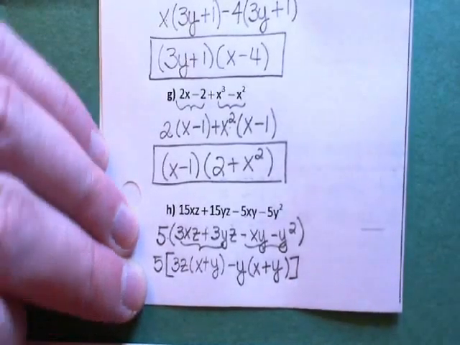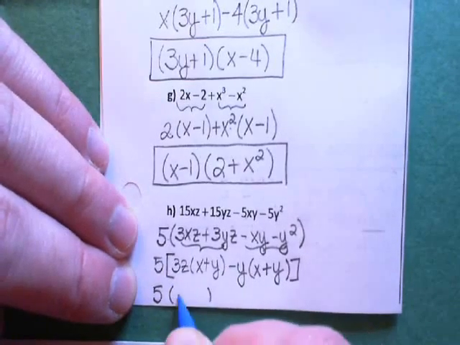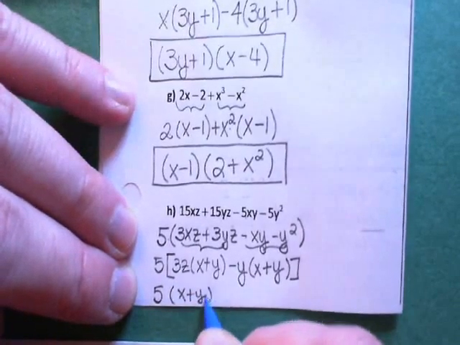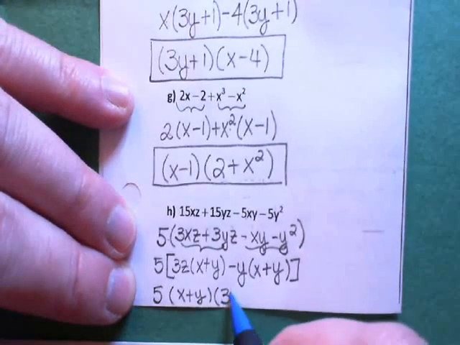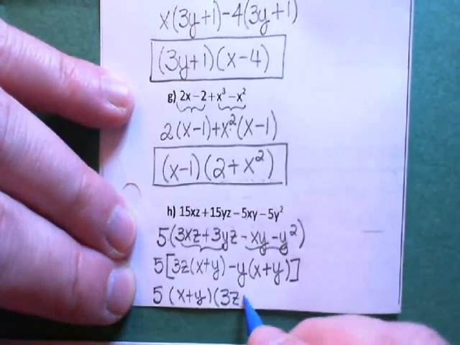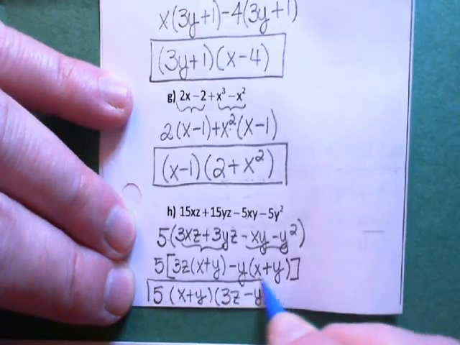Alright. Now, copy the 5. What do they have in common? They have x plus y in common. And if I remove the x plus y, we're left with 3z minus y. And then this is our answer.